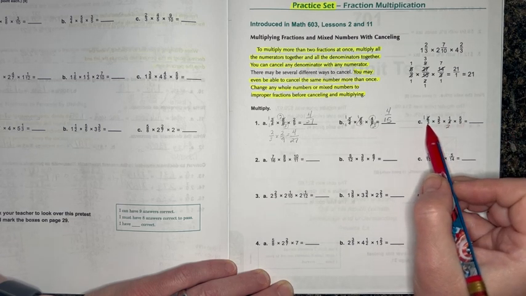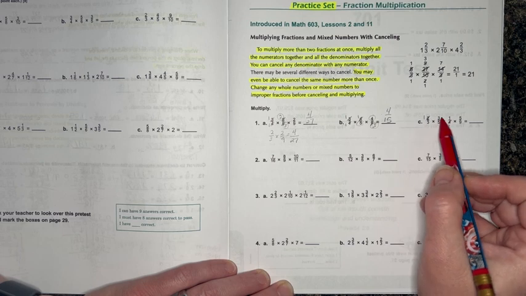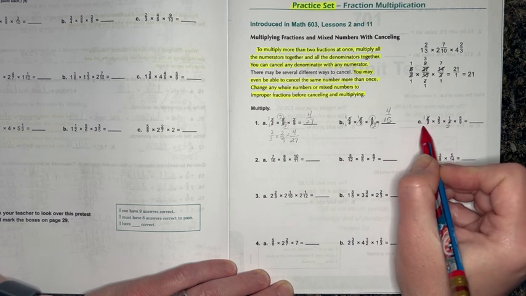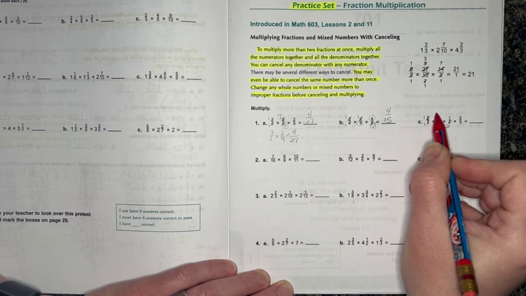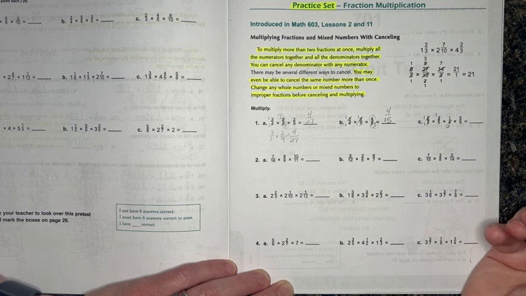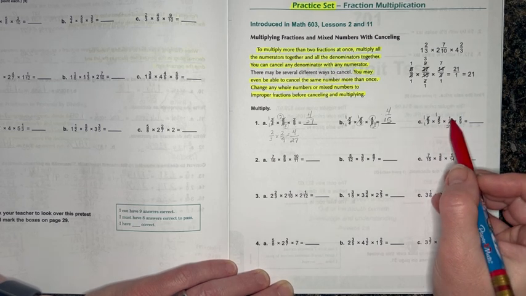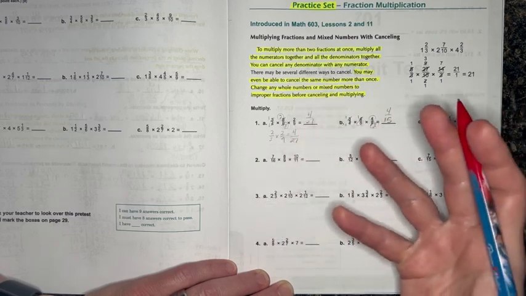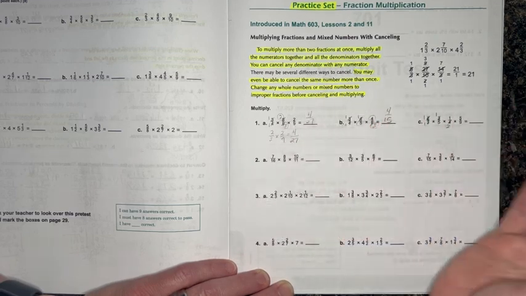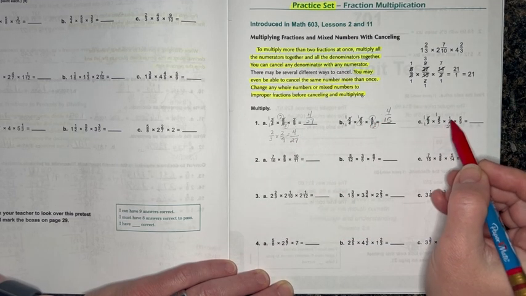Down here at this 3, does this 3 have this factor in common with 3? Yes, it does. There's one 3 in 3 and one 3 in this 3. Okay. How about 5? Does 5 have a factor in common with 1? While they both have the factor of 1 in common, that doesn't actually help us reduce, right? So we'll skip that part.